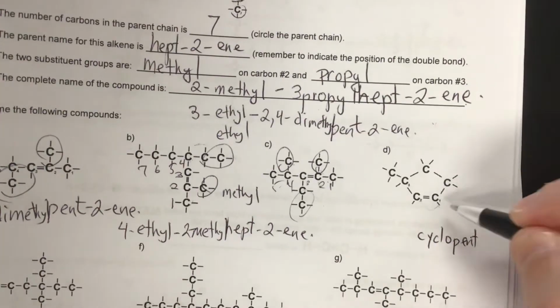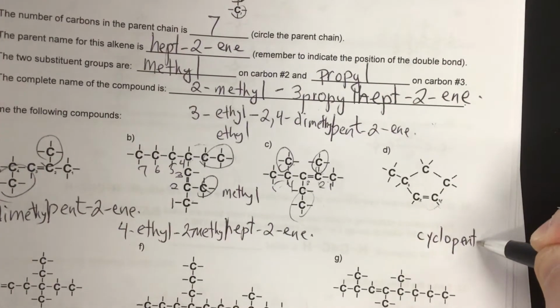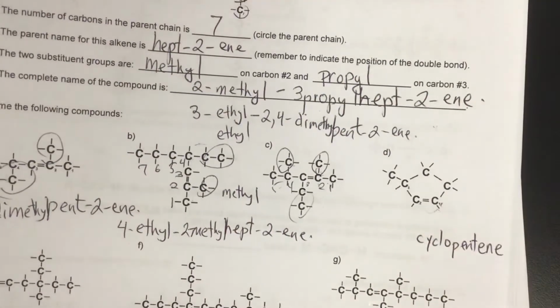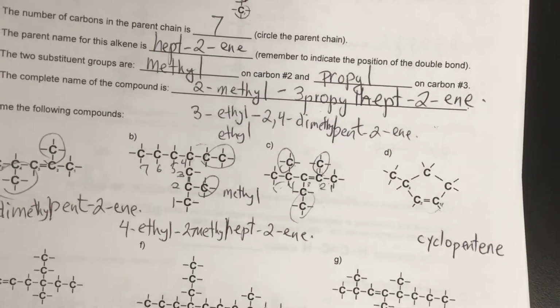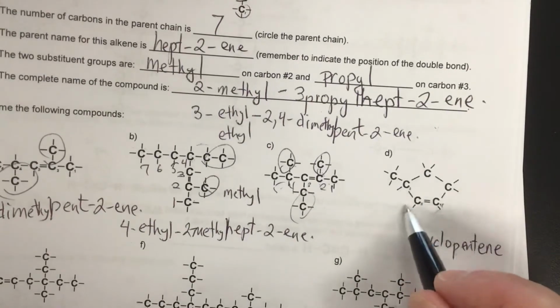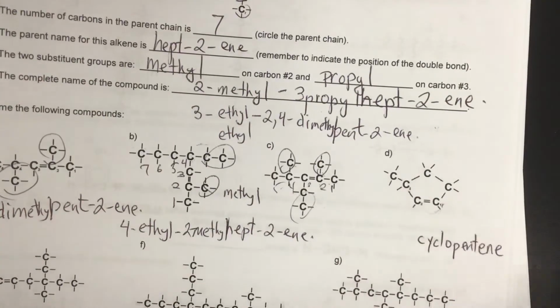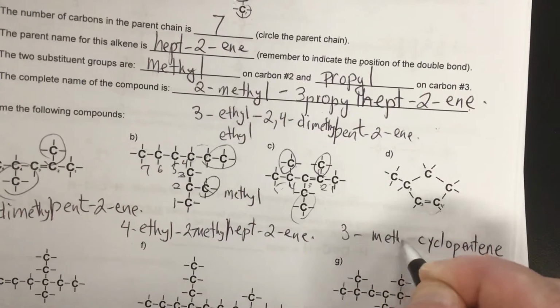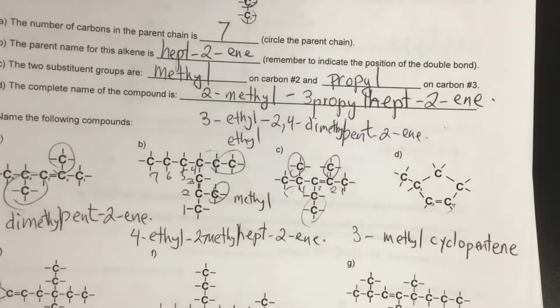You start labeling from there, so it's just going to be pentene, meaning that the double bond is found on the first carbon. That means on the third carbon, we have an attached methyl group. So this is 3-methylcyclopentene.